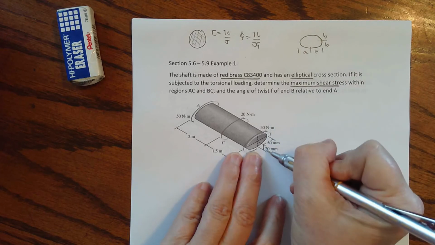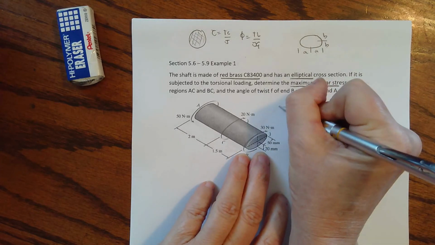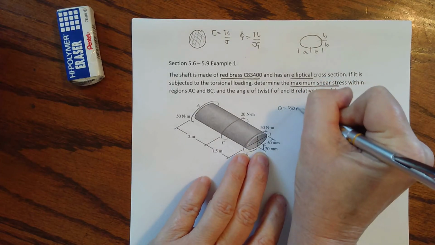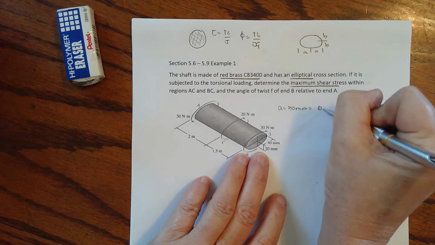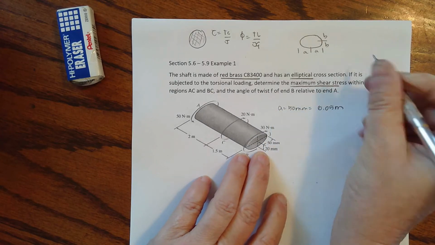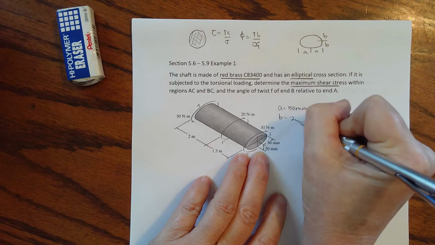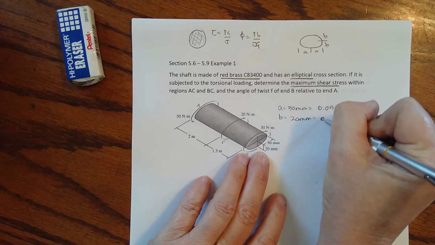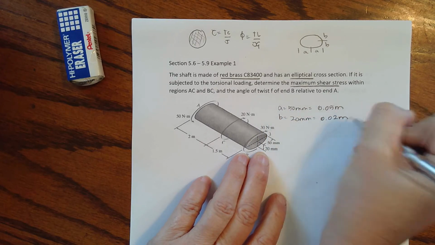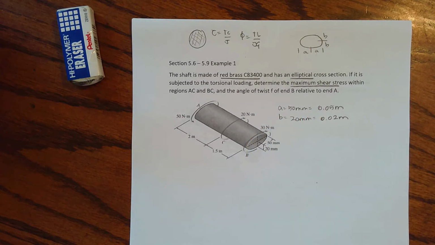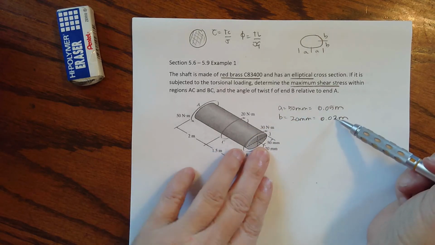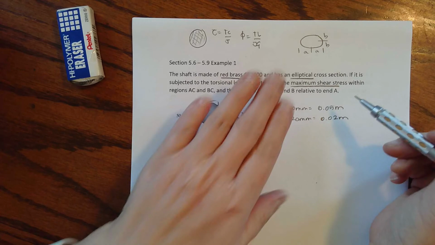Coming back down here, I can see that A equals 50 millimeters, which I don't want to work in, so 0.05 meters. B equals 20 millimeters, which is 0.02 meters. I'm getting these based off of that chart.